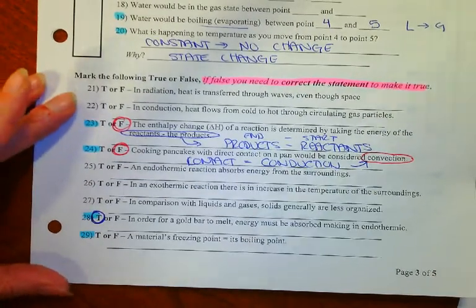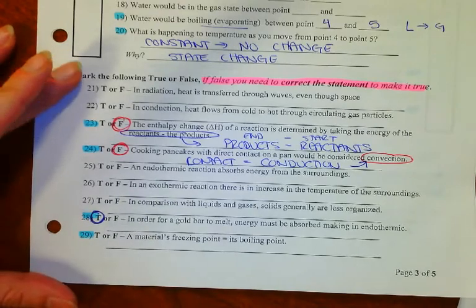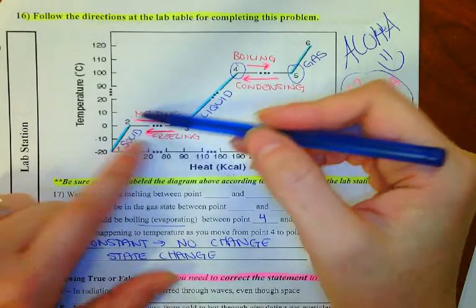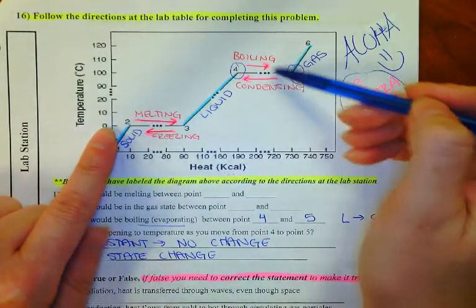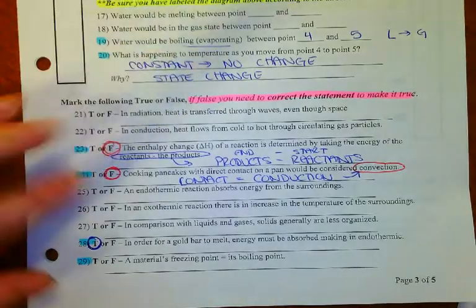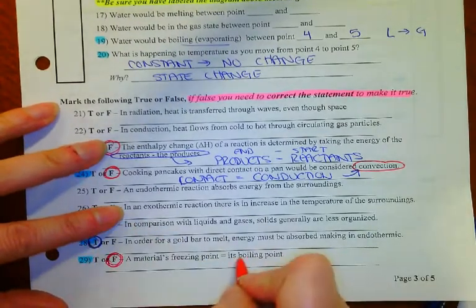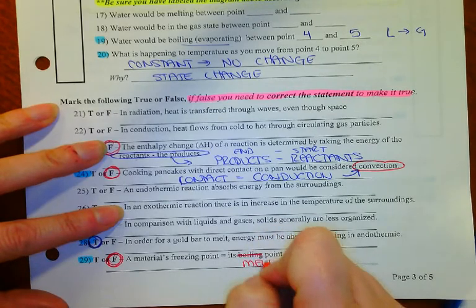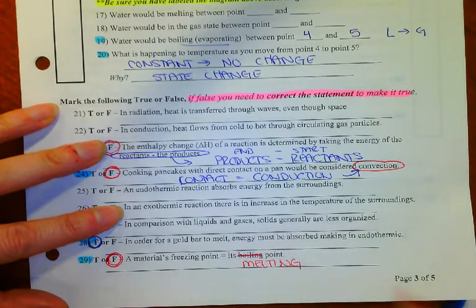29. A material's freezing point equals its boiling point. The answer to that is up here. We labeled it. Okay? It freezes and melts at the same temperature. It boils and condenses at the same temperature. But it definitely does not freeze and boil at the same temperature. So I'm going to say false. And I'm going to change its boiling point to its melting point. Now it's true.